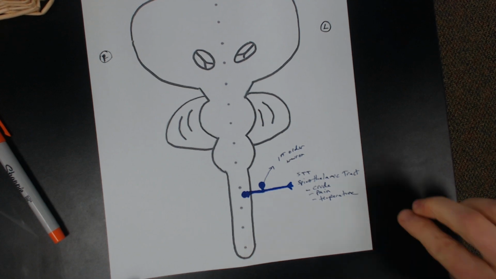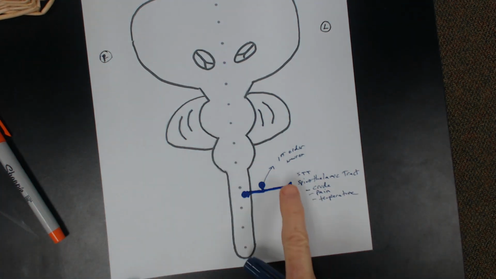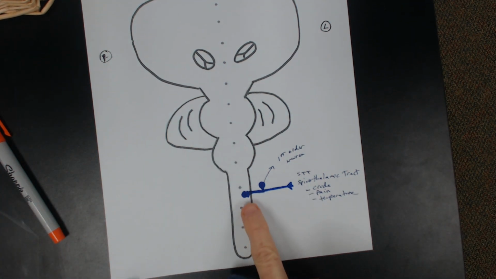If you remember way back when I was talking about somatosensory systems, how many neurons does it take to go from the environment all the way up to the somatosensory cortex? 3. Here's my first order. This guy right here, and you're going to find out that he's pretty typical of the second order neuron. This will be my second order neuron.